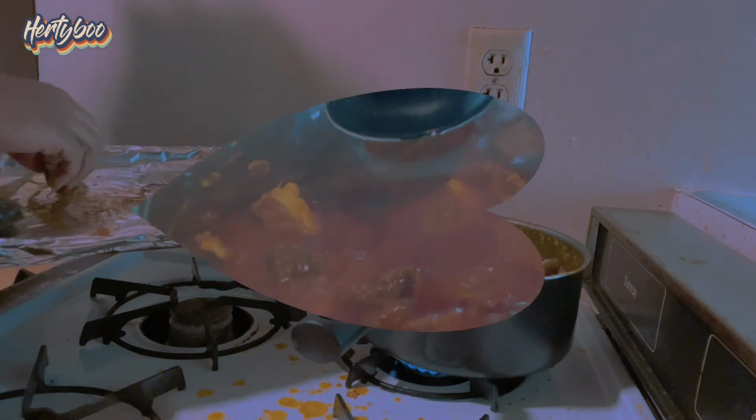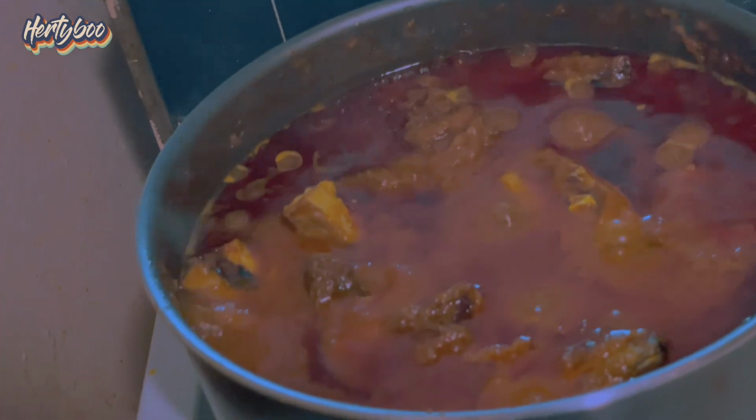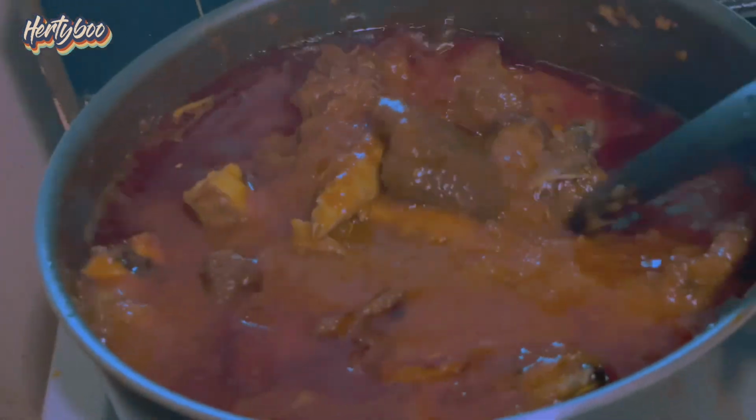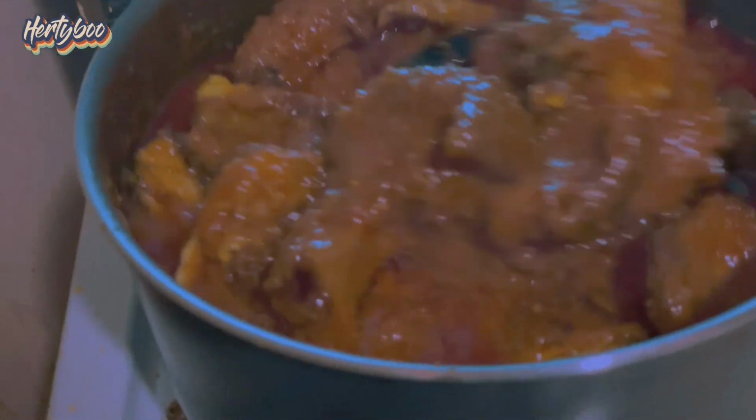So let's check on our stew and see how it's doing. Wow, I believe we're good to go now. Stew is ready. Got all that assorted meat.